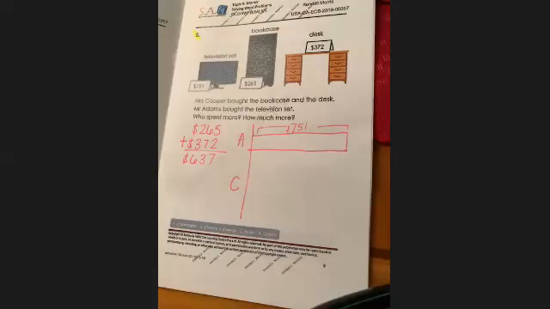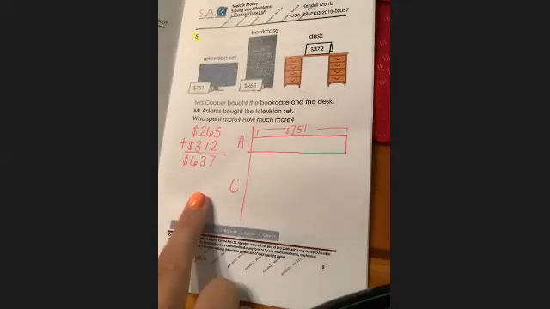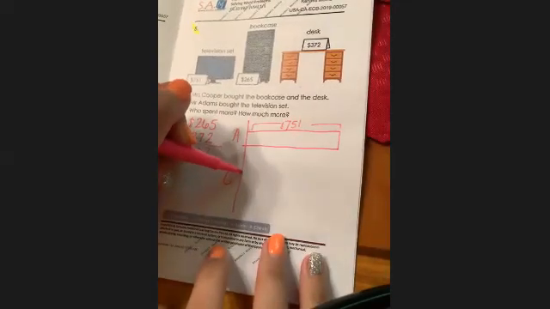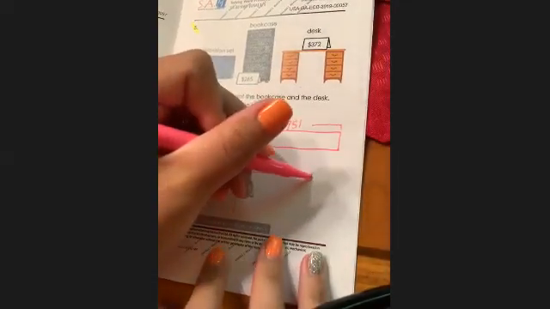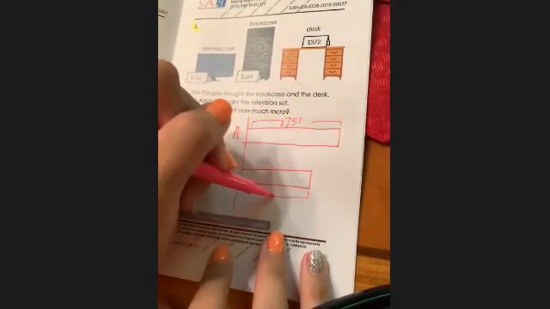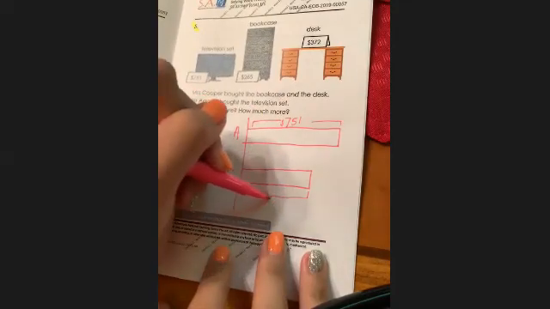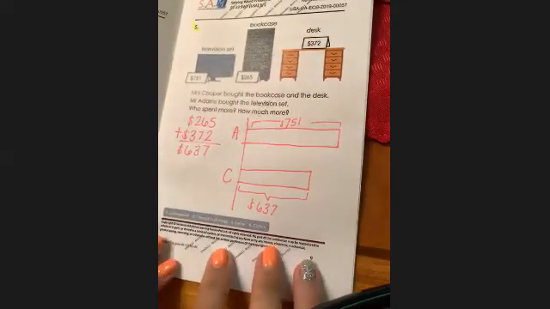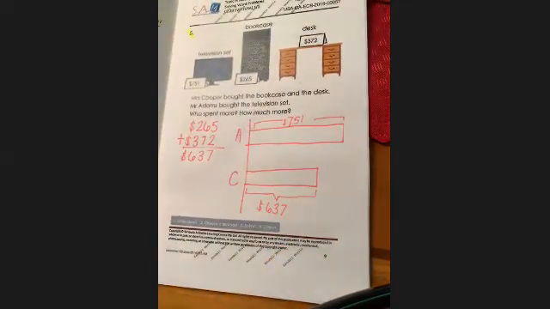And then we just figured out Mrs. Cooper's was 637. So that's going to be a little bit smaller than the 751. Okay, so it looks just like that. We labeled hers, labeled his.